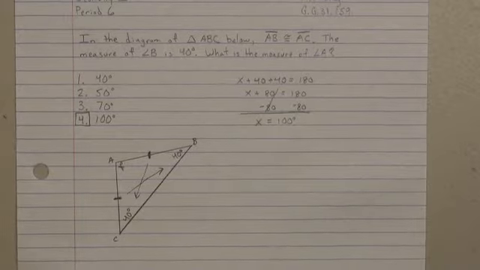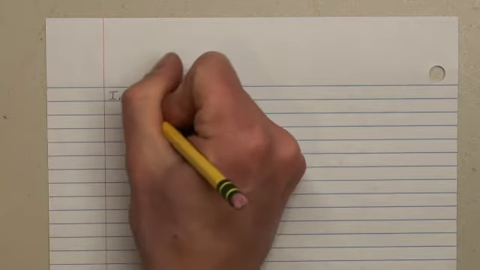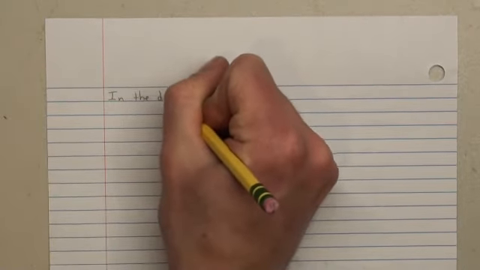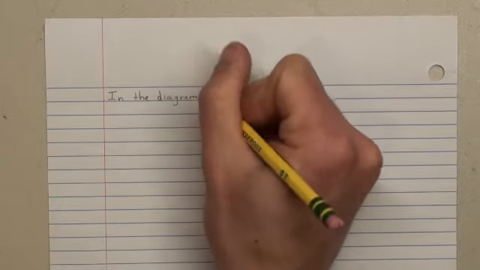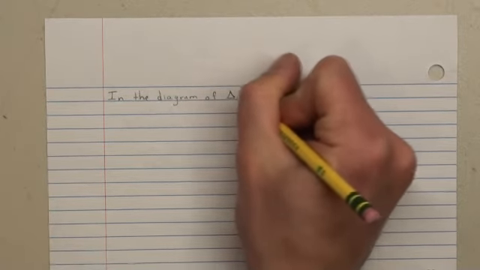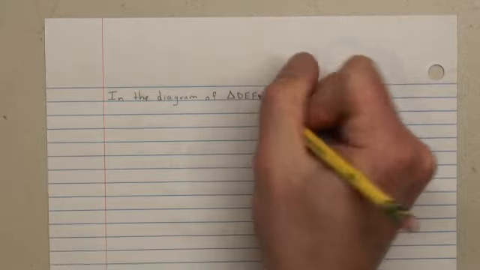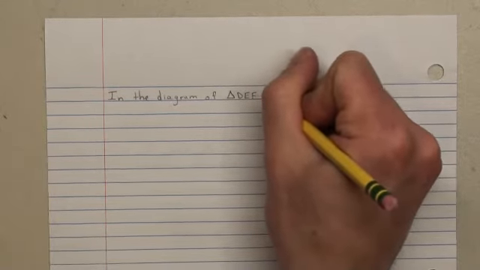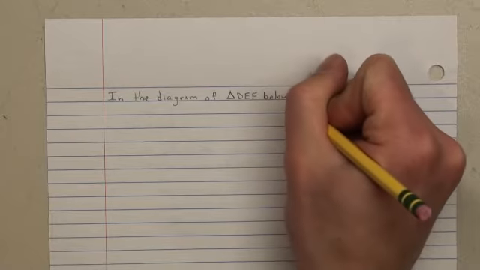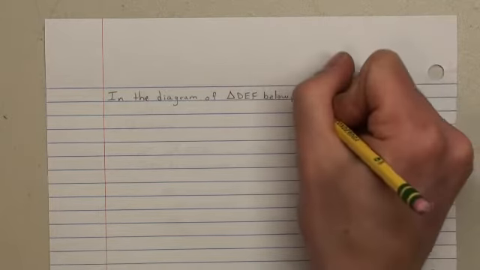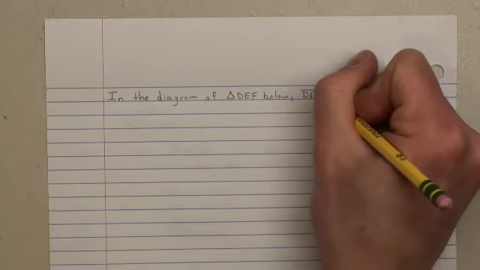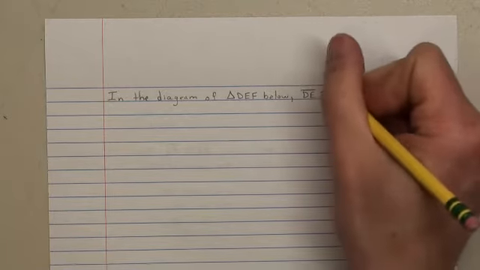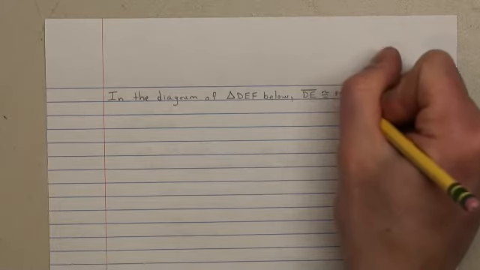Now, let's do the problem that you're going to solve on your own. So in the diagram of triangle DEF below, segment DE is congruent to segment DF.